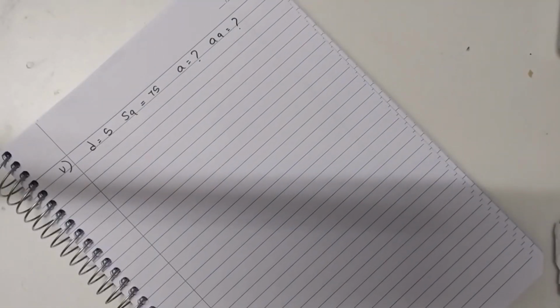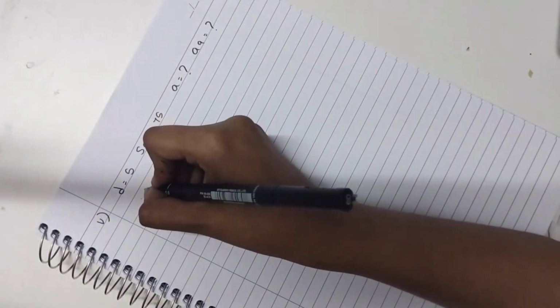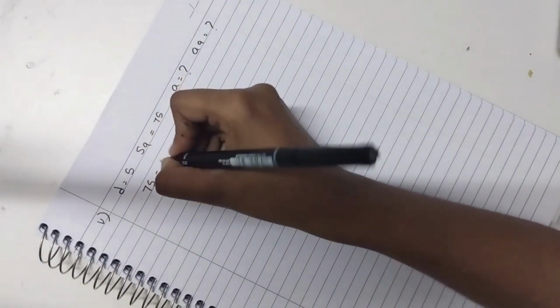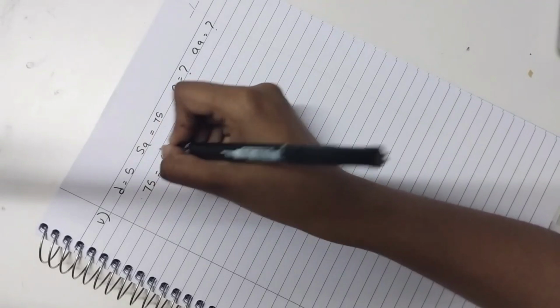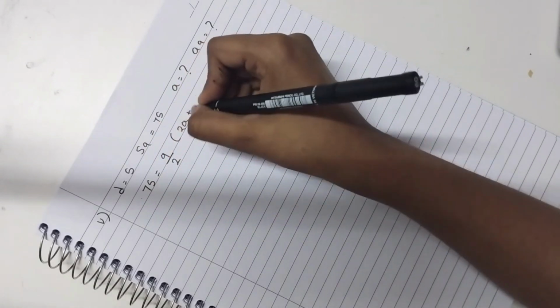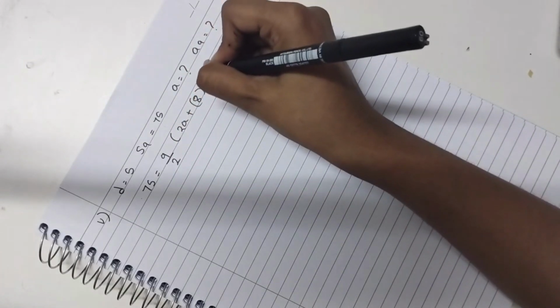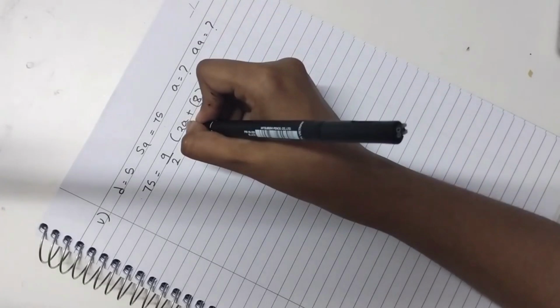In the fifth question, they've given that D is equal to 5, S9 is equal to 75. We need to find the values of A and A9. So we know that S9 can be written as 75 is equal to 9 divided by 2 times 2A plus N minus 1, which is 8 times D, which is 5. So now we'll be able to find the value of A.